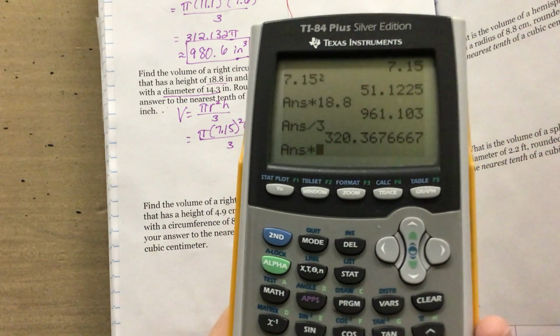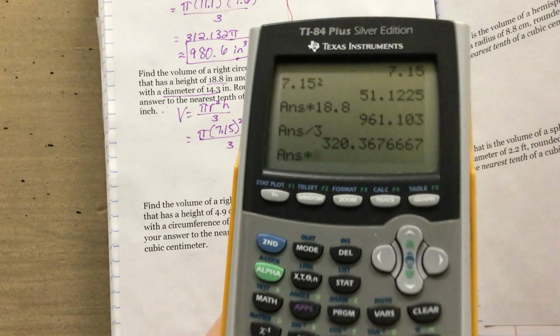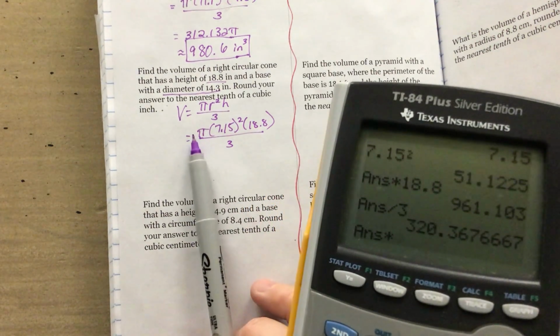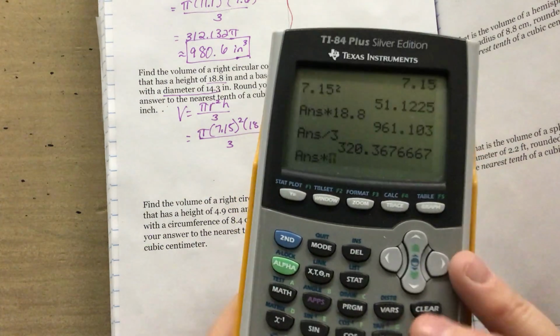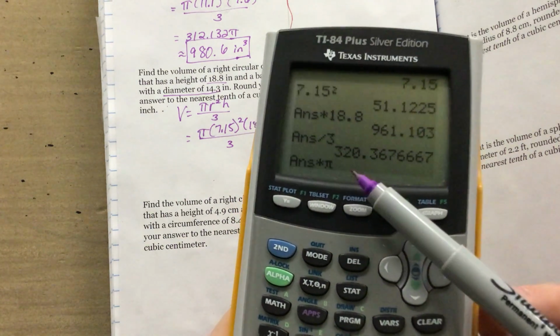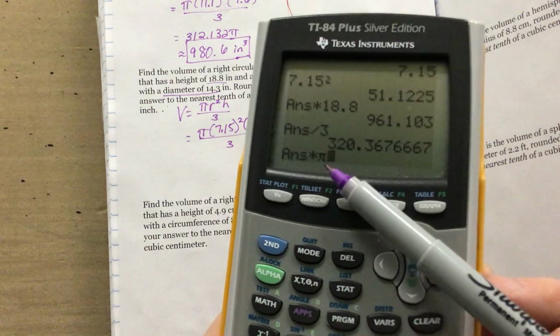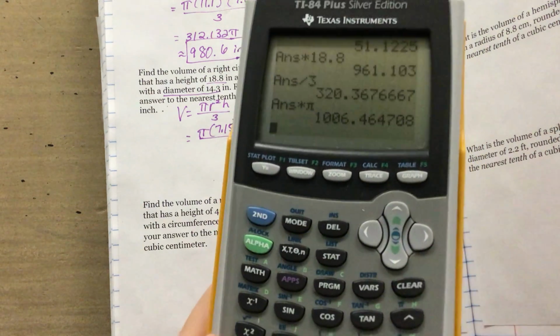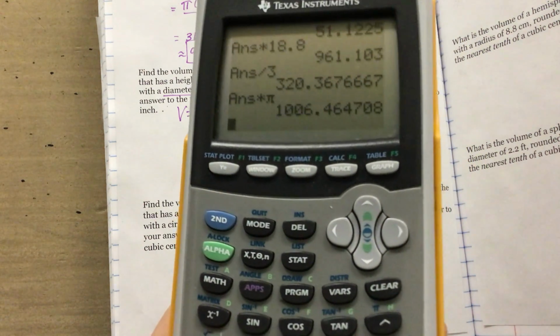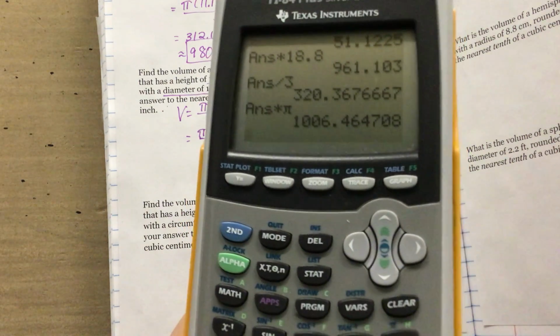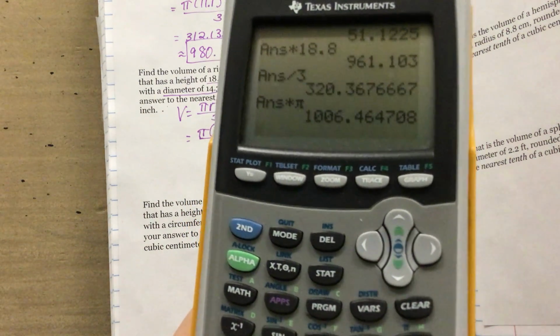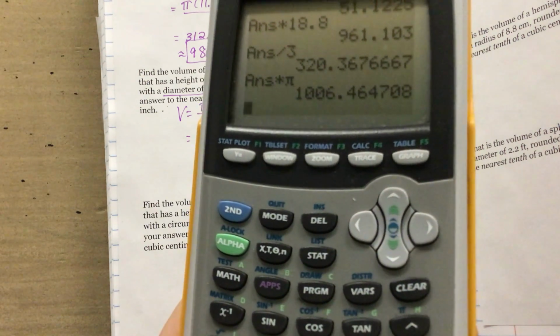And what am I missing yet? I have to multiply it by... What did I miss in the problem yet? I didn't use pi. So if I take that times pi, so again, there's my pi symbol. I don't want to use 3.14. I want to actually use pi. And you can see on my screen here, I have 1006.4647, etc. So if I'm rounding to the nearest tenth, what am I going to round that to?